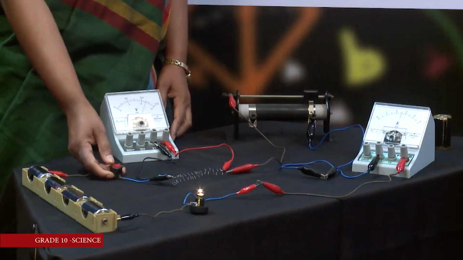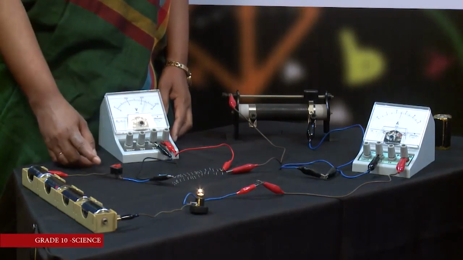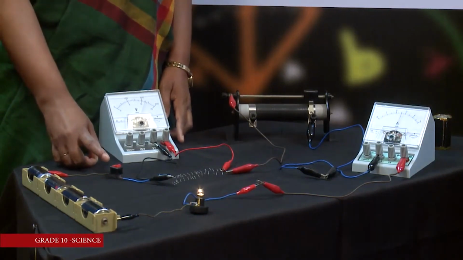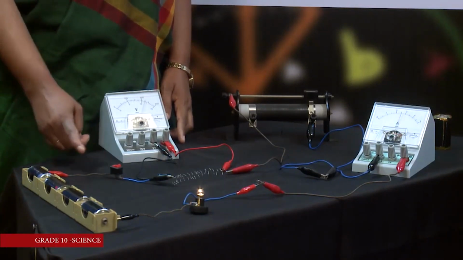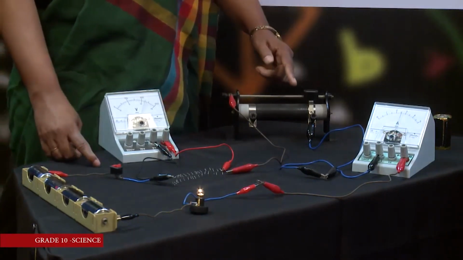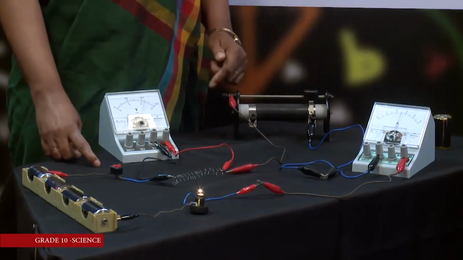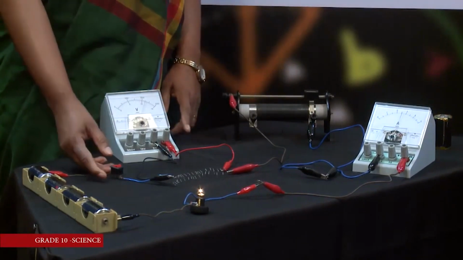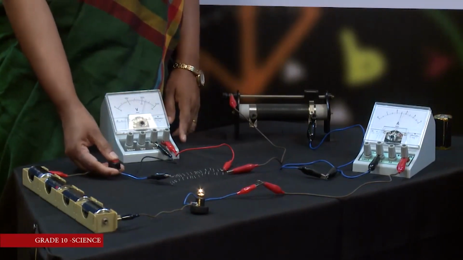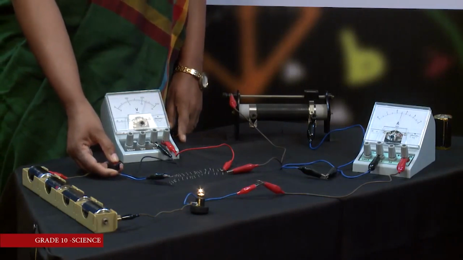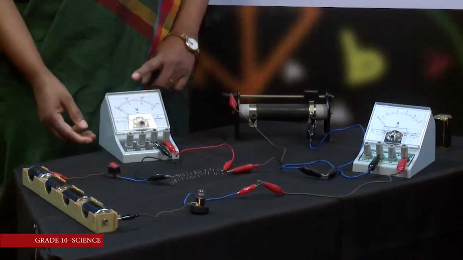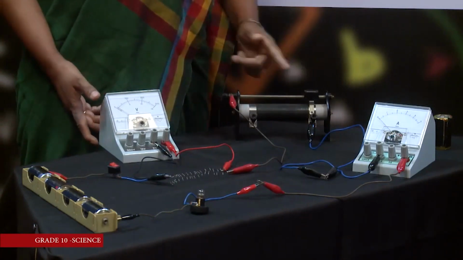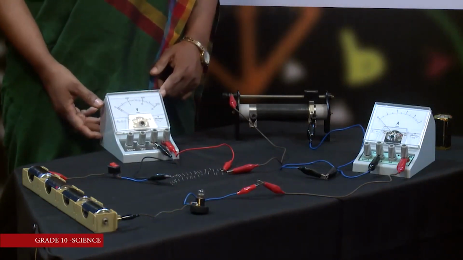Here you can see the brightness of the bulb has decreased compared to previous circuits because there are so many devices connected to the circuit. As they have internal resistance, they consume a certain amount of current in this circuit. Right, children, now you can see again when the switch is off, the indicators are returning back to their original position.